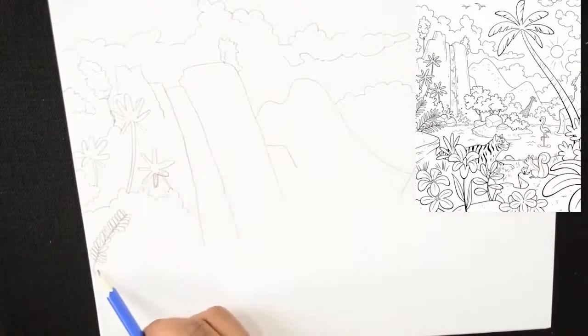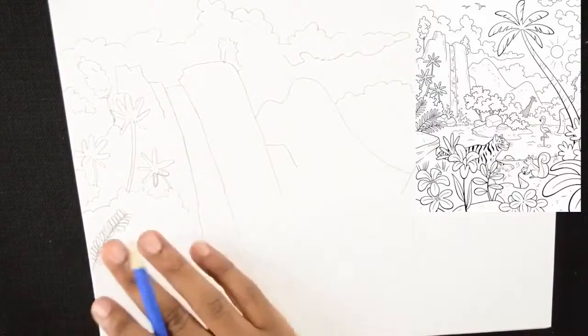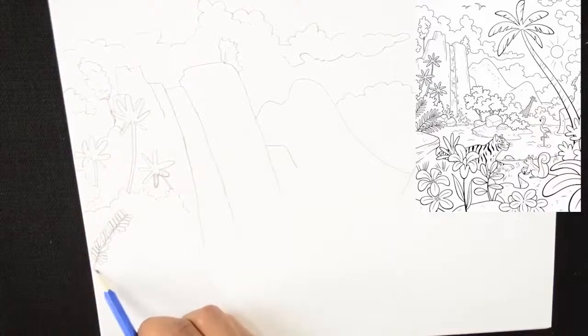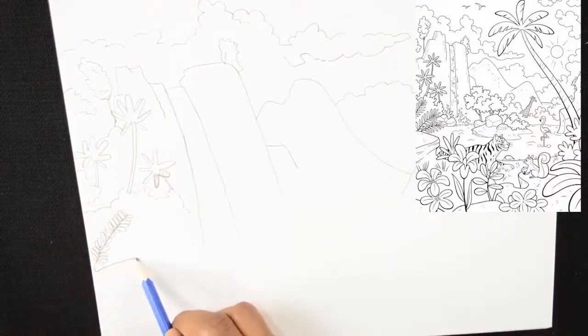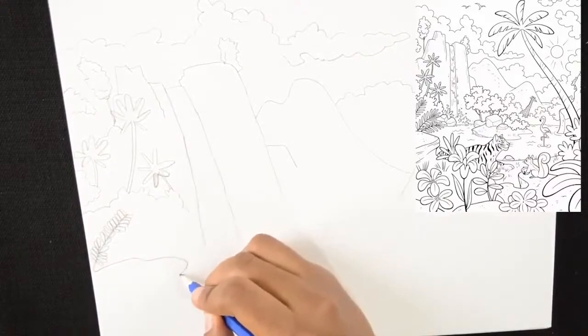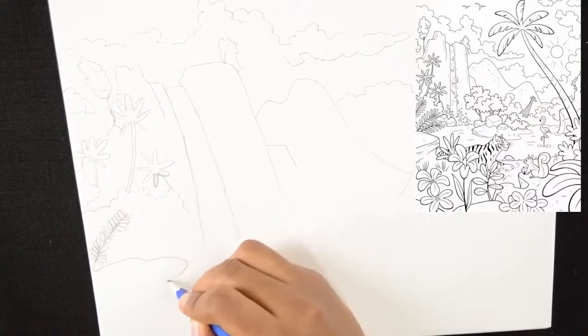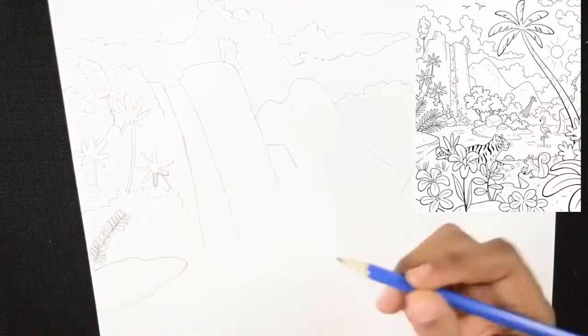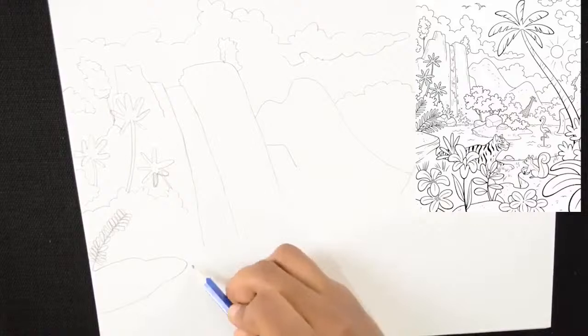Okay. Now we're going to start on down here. You see there's like a little kind of rock. So let's do the rock and then do the leaves behind the rock, okay? So come about here on the bottom of your leaf you just drew and do the rock. Right, we're just going to go all the way to the end there. Do the bottom.